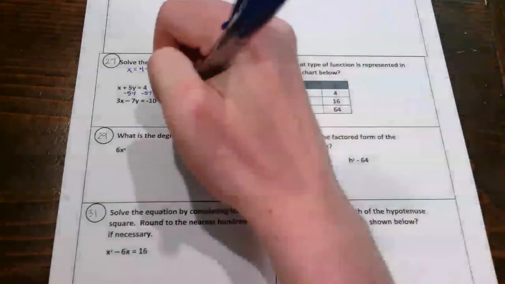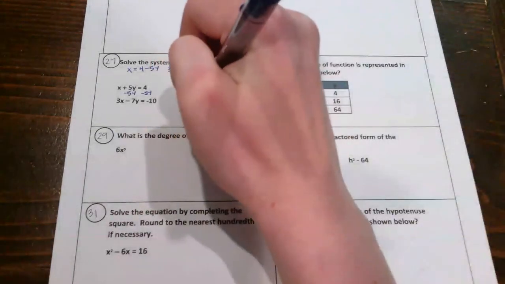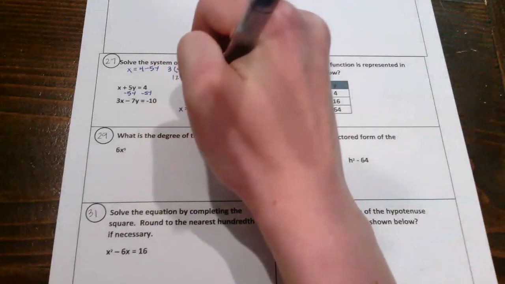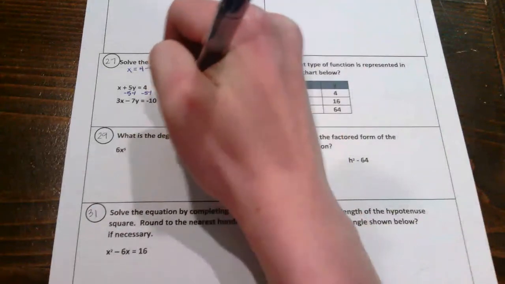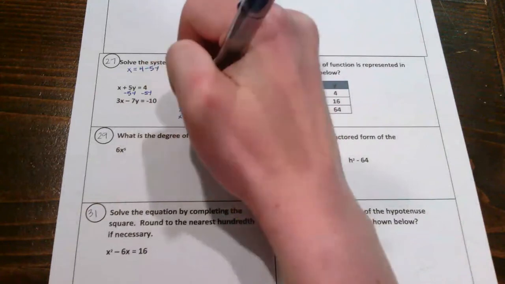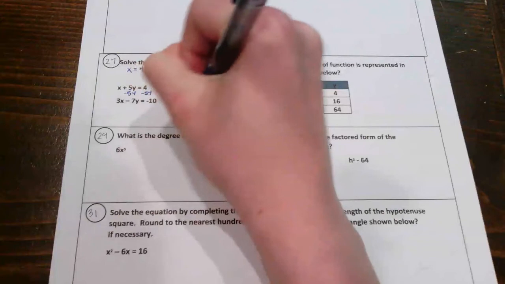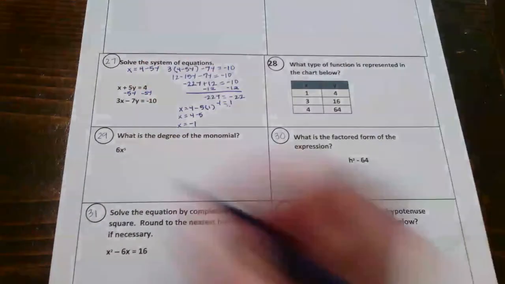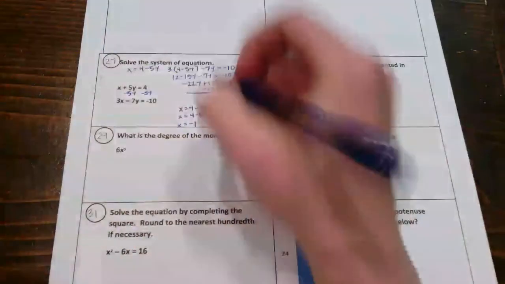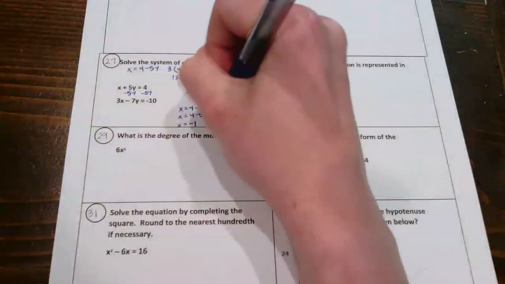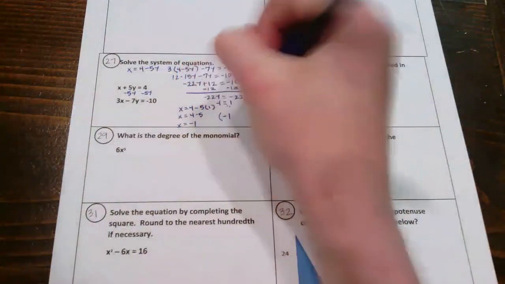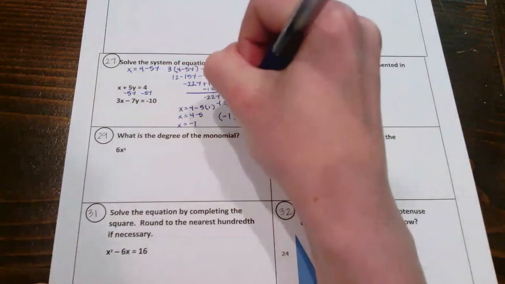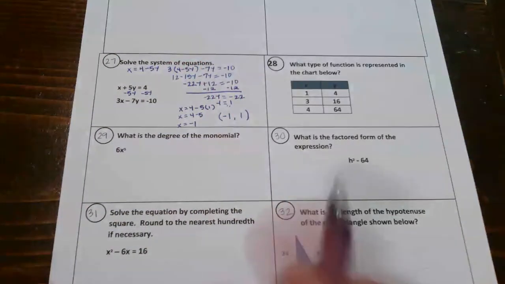So x equals 4 minus 5, and y equals 1, so 1. So x equals 4 minus 5, so x equals negative 1. So we're going to put this in coordinate form. x is negative 1, y is 1. And that is your solution to this system of equations.